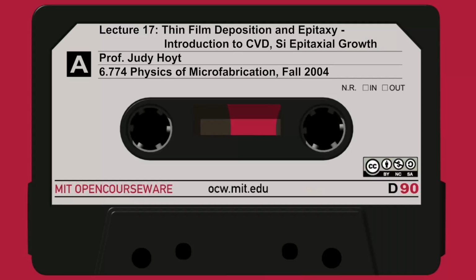How about a filling issue? Well, what we mean by this is an example of metal that shows good filling into a via. Here I have a flat surface, I have a deposited oxide, and I've etched a hole, and I want to deposit the metal onto the surface and fill the hole. So that's good filling of the via.